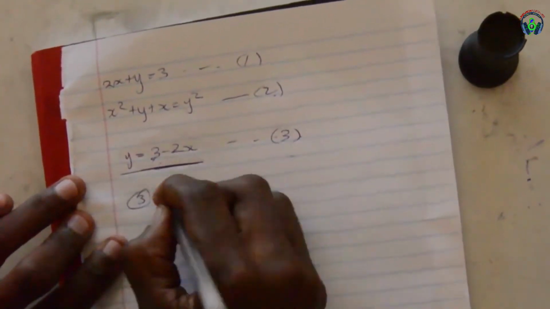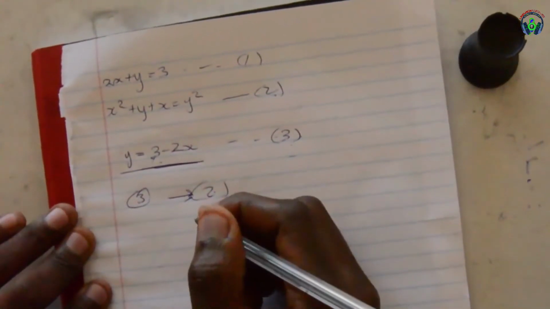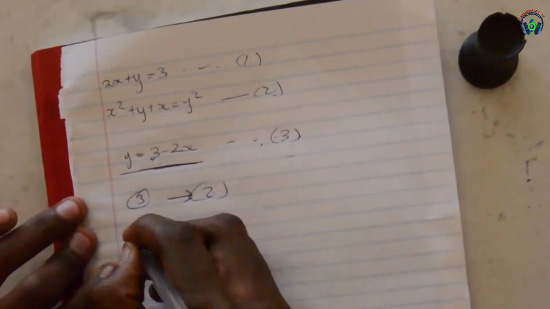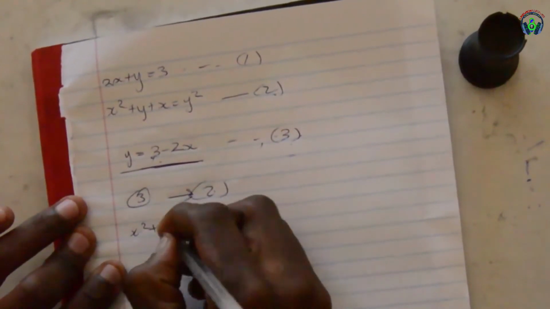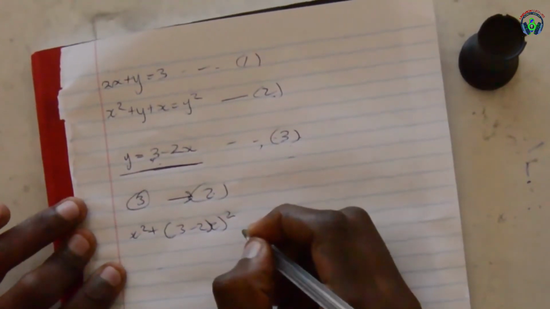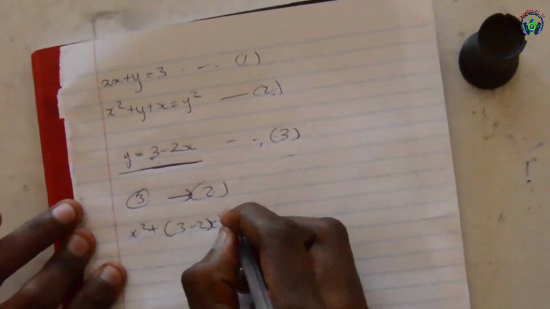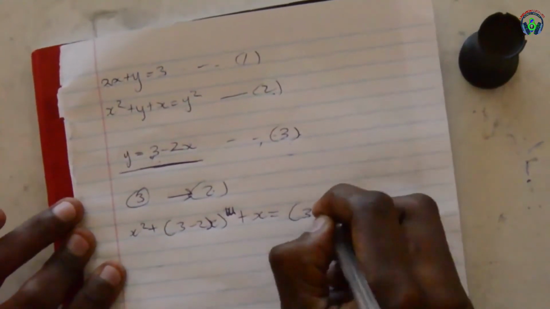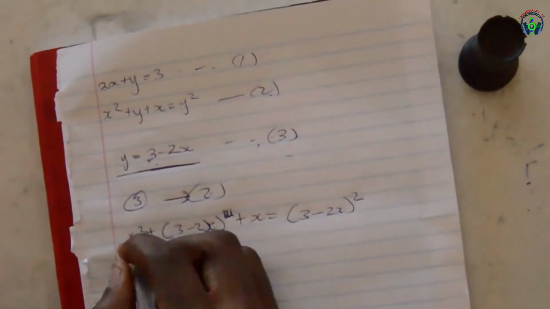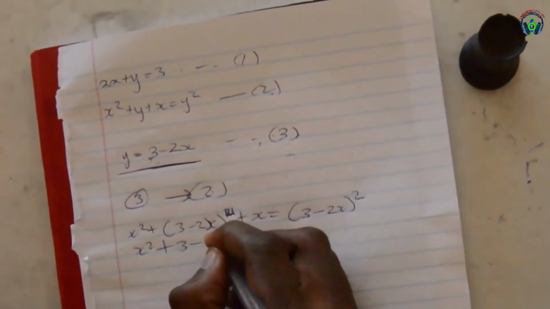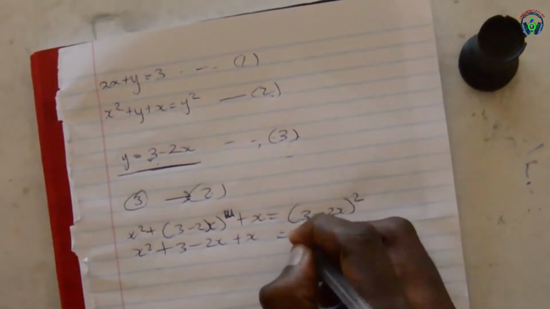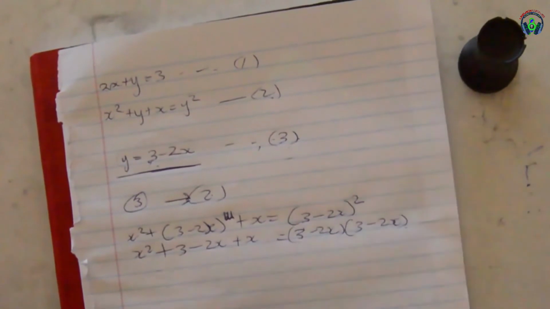From equation 3, we substitute into equation 2. Whatever value we have from equation 3, we substitute it back into equation 2. So it becomes x squared plus 3 minus 2x, wherever you see y, you substitute with 3 minus 2x, plus x equals 3 minus 2x all squared. From here, you do your math, the basic things: 3 minus 2x plus x equals 3 minus 2x into 3 minus 2x.